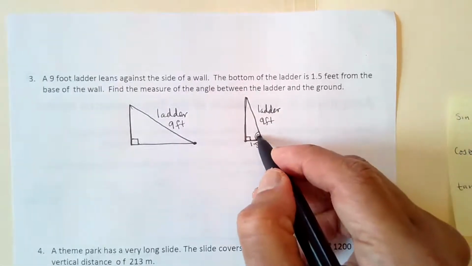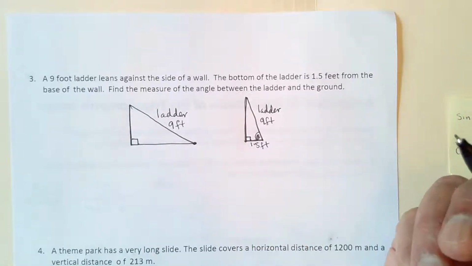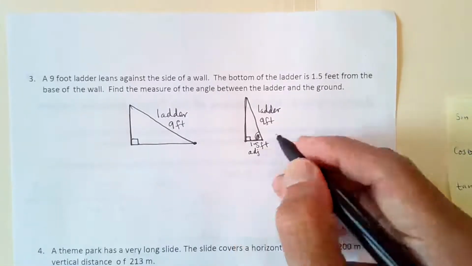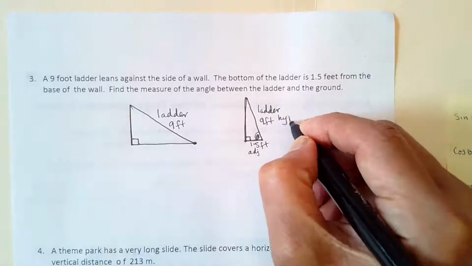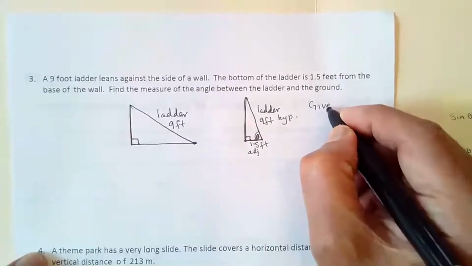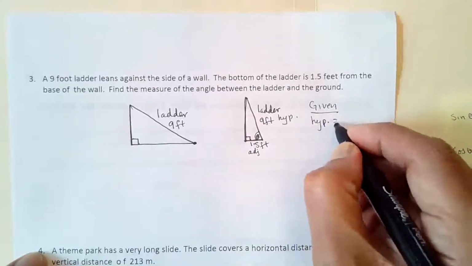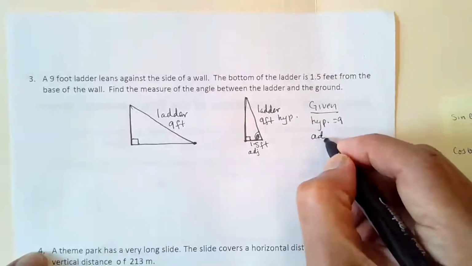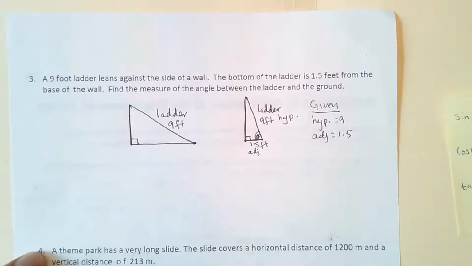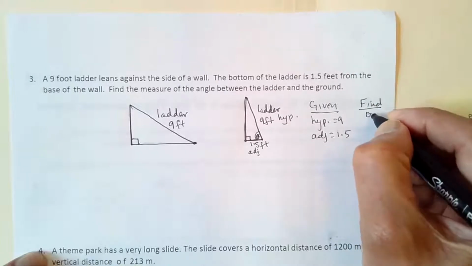So using the angle that's being requested, we will label the sides of the triangle. So this is my angle. This will be my adjacent side, and this will be the hypotenuse. So given, we're given the hypotenuse, which is 9, and the adjacent, which is 1.5. And we're asked to find theta.